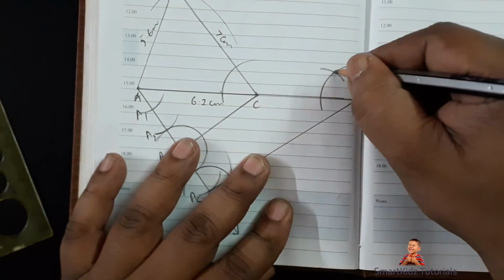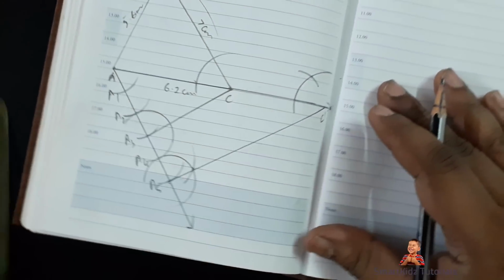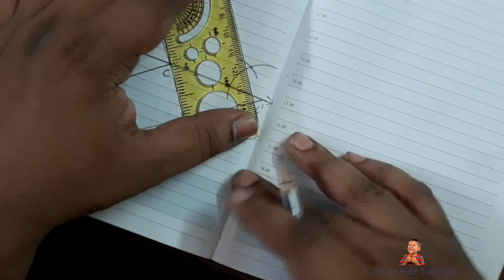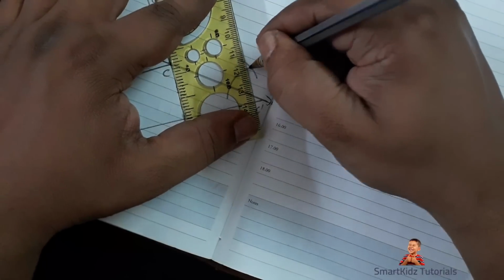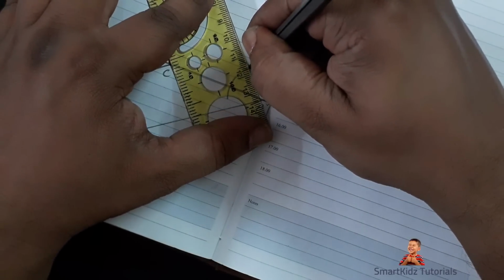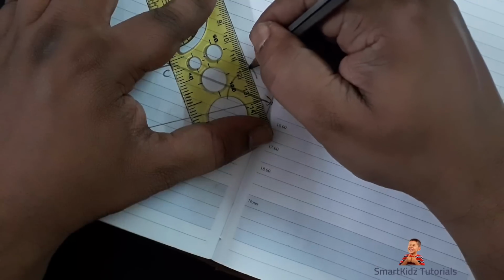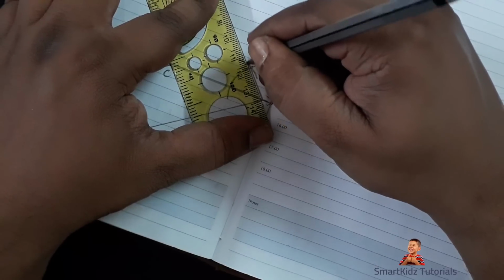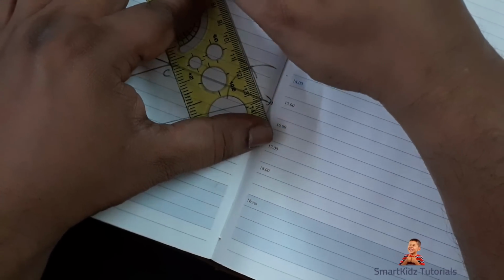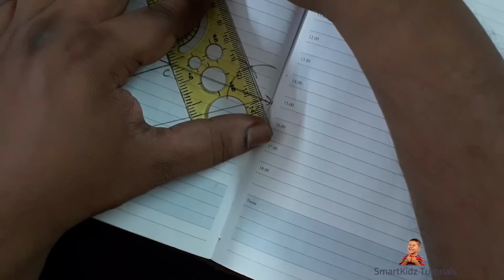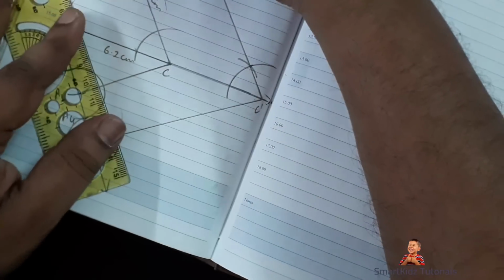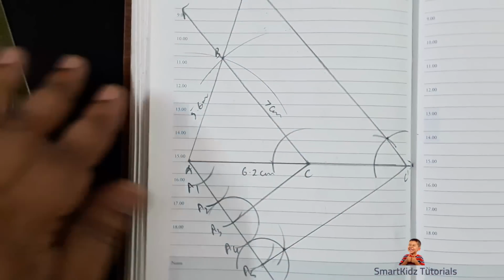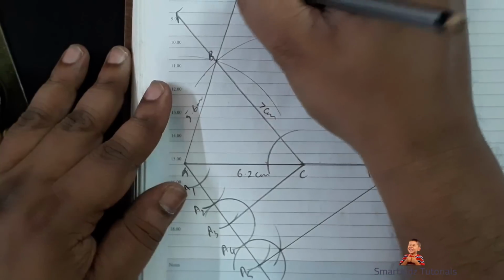Now we draw a line from C dash passing through this intersection. There you go. So that will become your B dash.